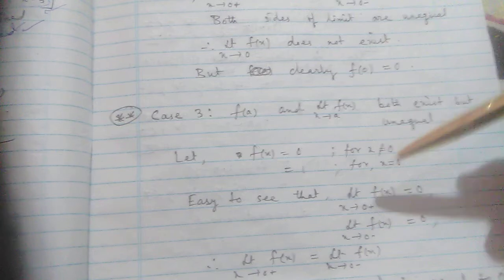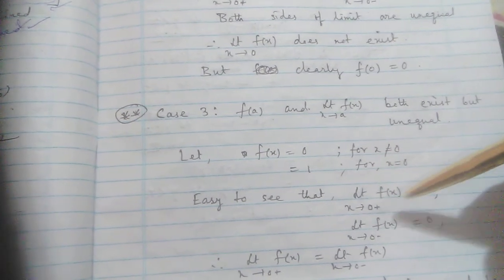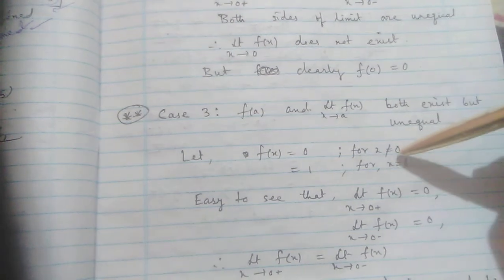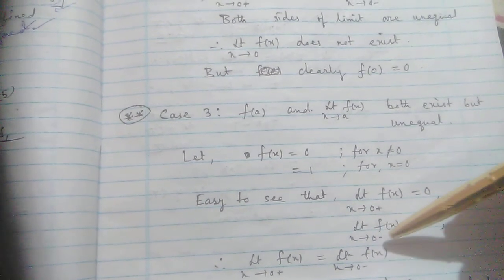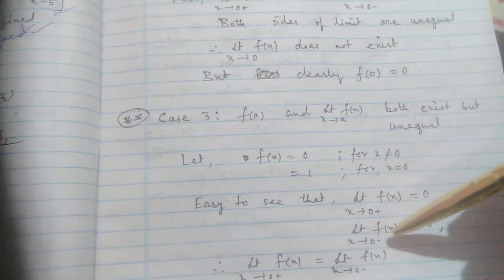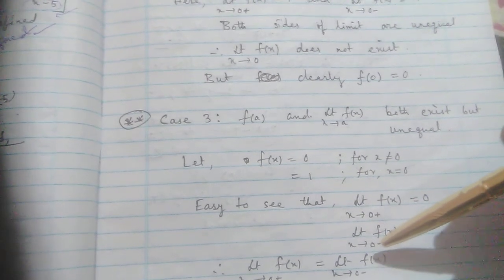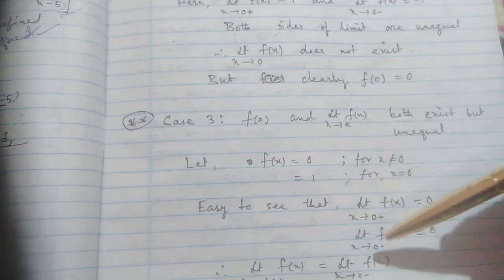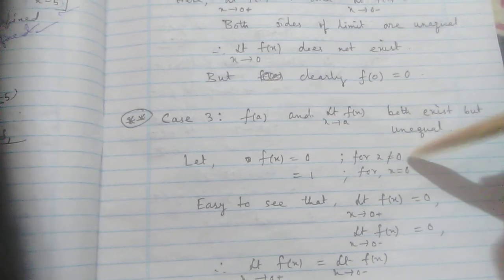Now it is easy to see that the limit of f(x) as x tends to 0 plus, meaning approaching 0 from the positive side, its value will of course be 0, given f(x) is 0 if x is greater than 0. And the limit of f(x) as x tends to 0 minus, meaning x approaches 0 from the negative side of 0, its value will be 0. It means x is less than 0, however near it is.